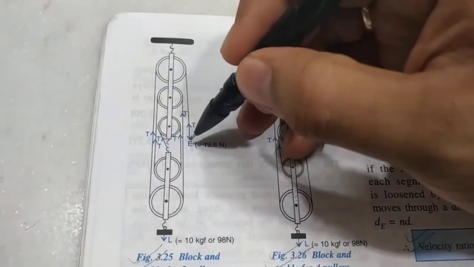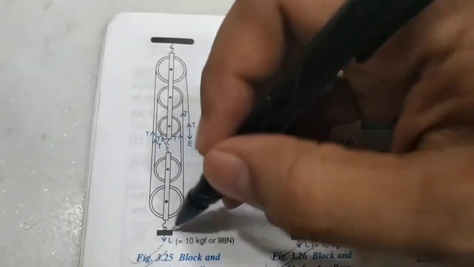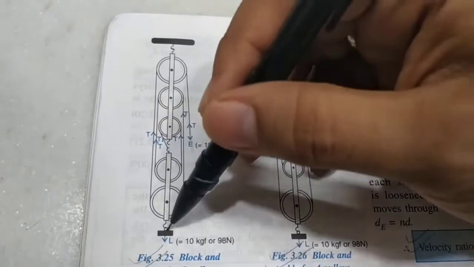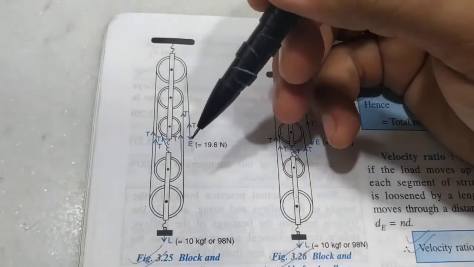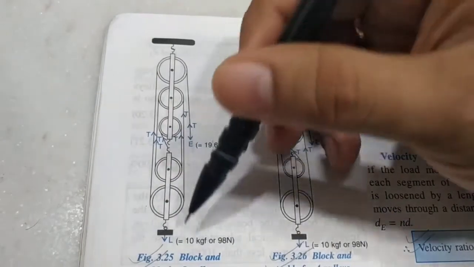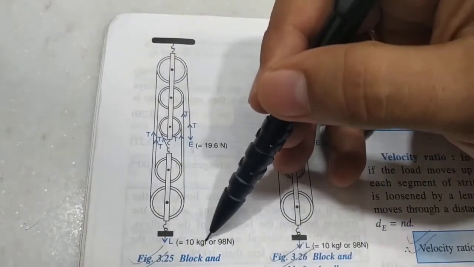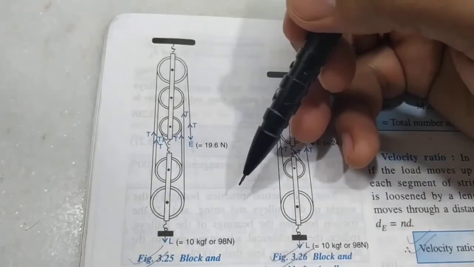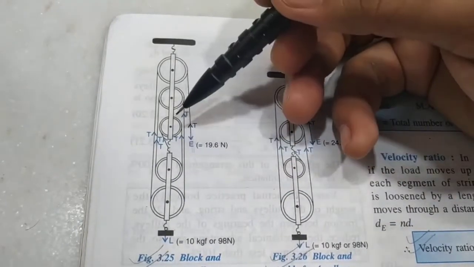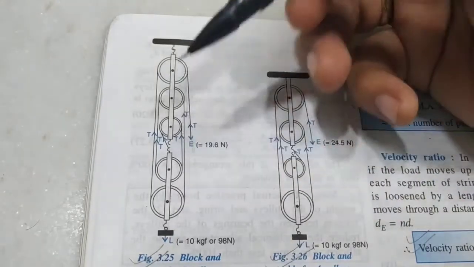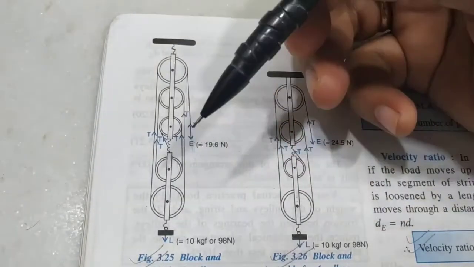Now here we see that the effort will be equal to T, but the load is being supported by 5 strands of the string. So the load is equal to 5T. That means the effort is just 1/5 of the load. To lift 10 kgf, you will require an effort of just 2 kgf. The mechanical advantage is 5. Interestingly, that is equal to the number of total pulleys used here, fixed as well as movable pulleys.